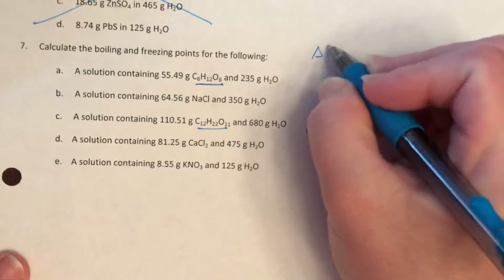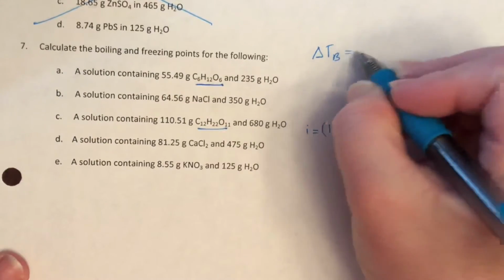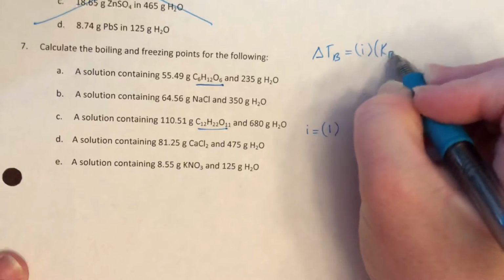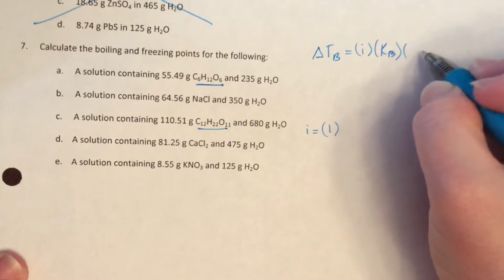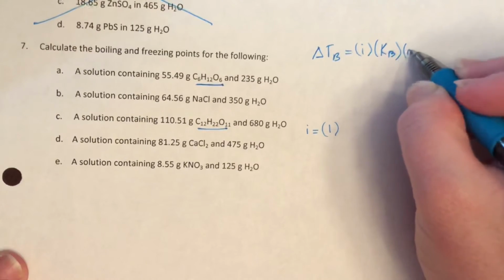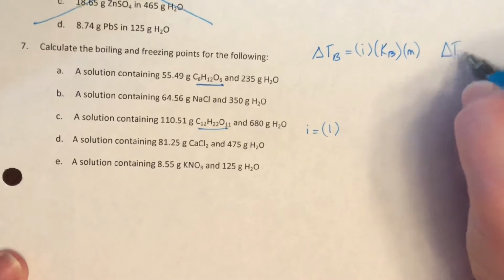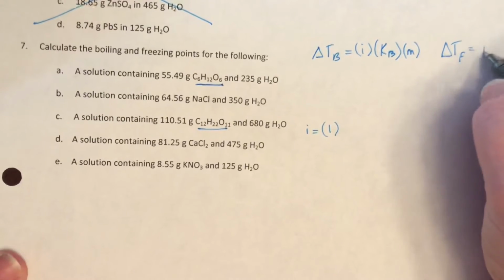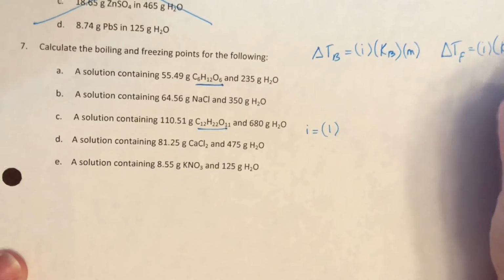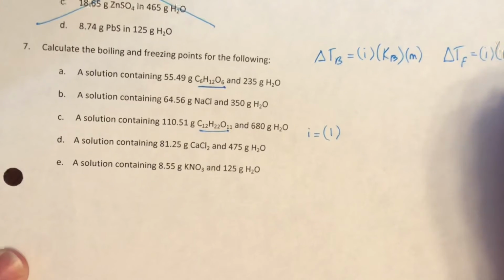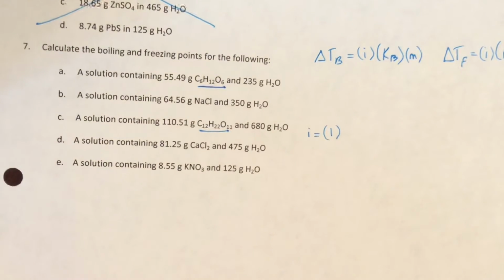And again, your formulas there are triangle T sub B for boiling equals I, that constant that you've already practiced earlier this week, and then your molality. Or if it's freezing point, still your I value. Remember that your constant changes, and then you have molality as well at the end. So it just depends on what they're asking you to find.